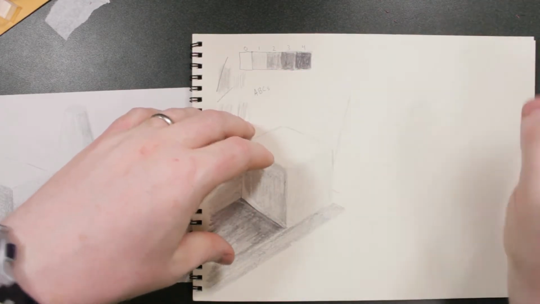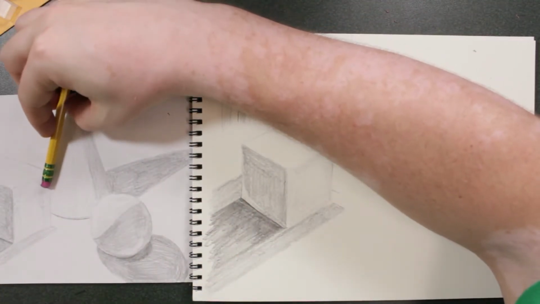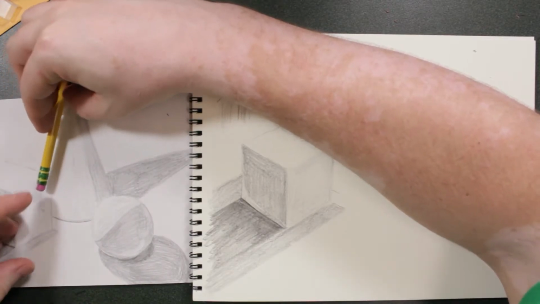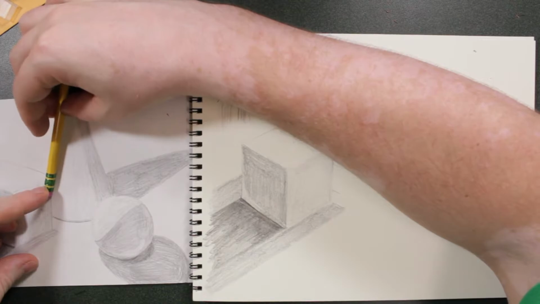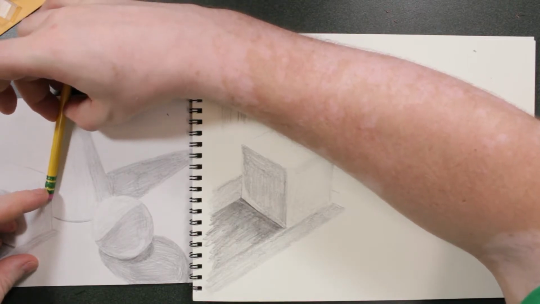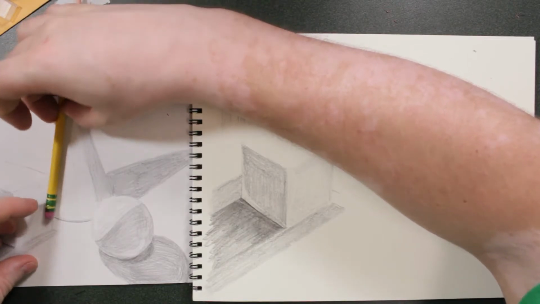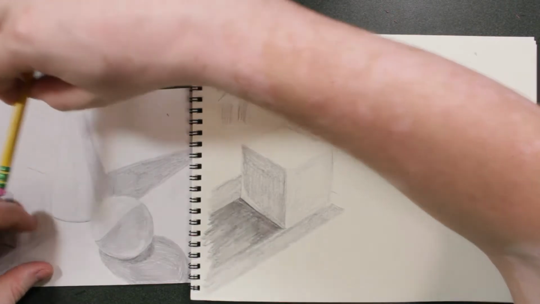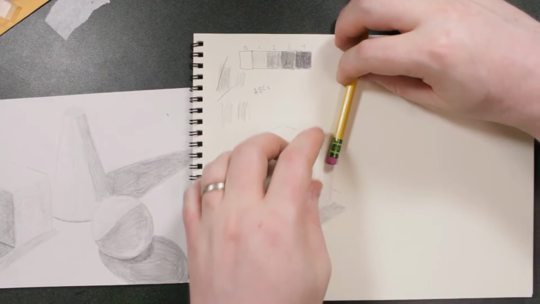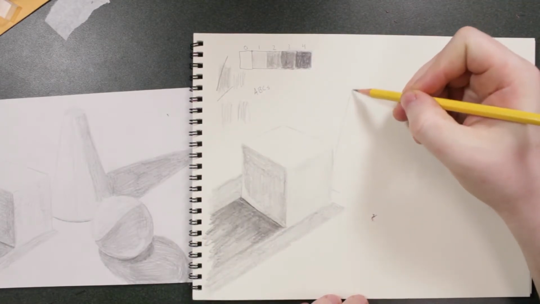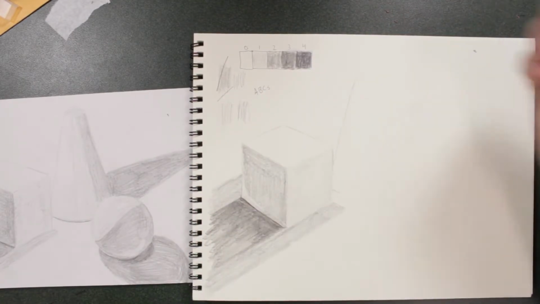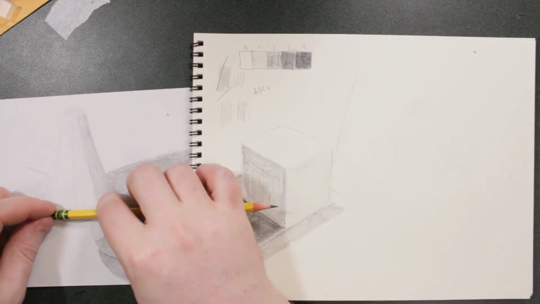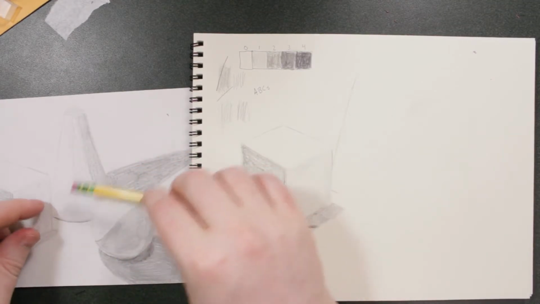Let's measure the length. And I'm going to measure it to the cube. Some people like to measure it as if you could see through the cube. I'm going to measure it to where it intersects with the cube. Okay, so it should be up about that high. And then I'm going to measure how wide the cube is. How wide the cone is.